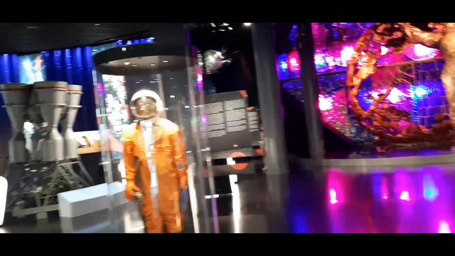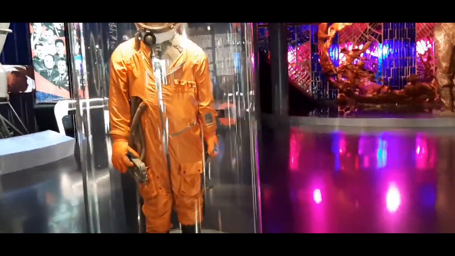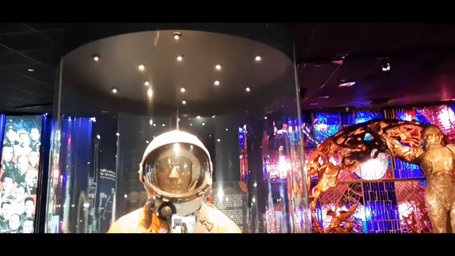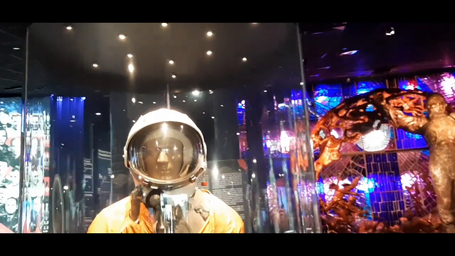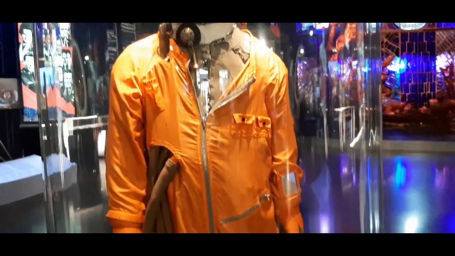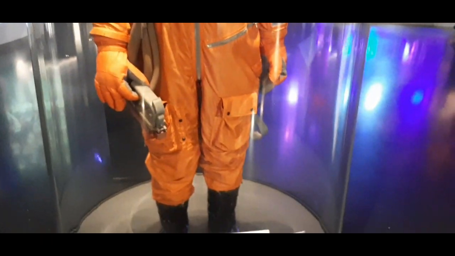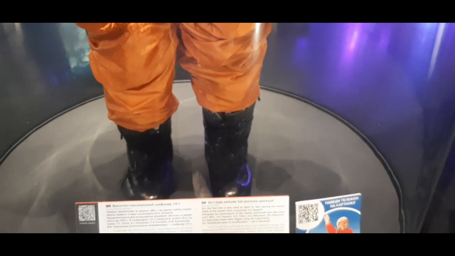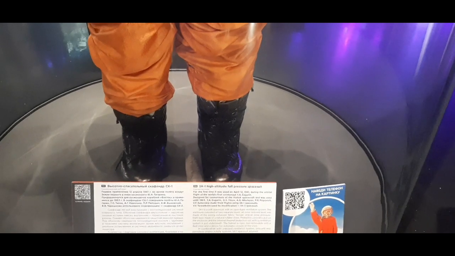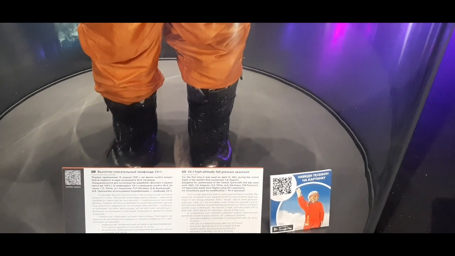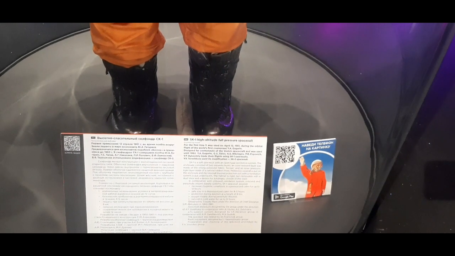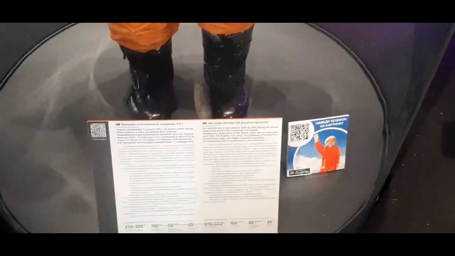Punta tayo dito. Ito yung pinakang uniform, CCCP. May nakalagay na CCCP, hindi yun lang makita. High altitude full pressure spacesuit. For the first time, it was used on April 12, 1961 during the orbital flight of the world first cosmonaut Y.A. Gagarin. Si Y.A. Gagarin. Ay, pinag-aaralan namin yung grade 4. Grade 4 kami.